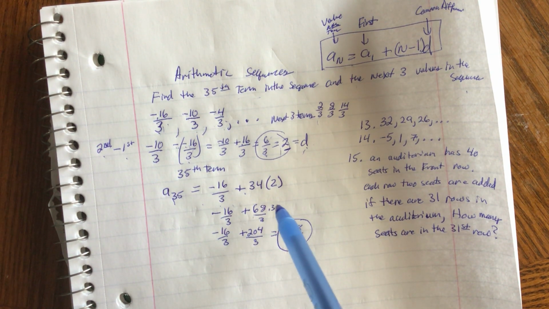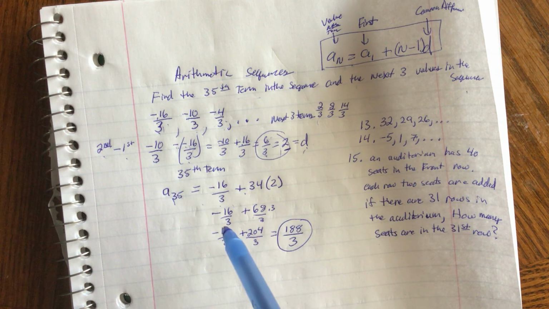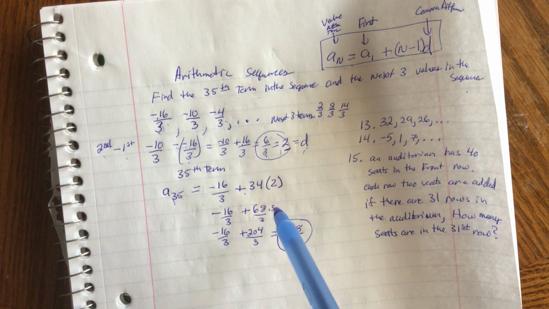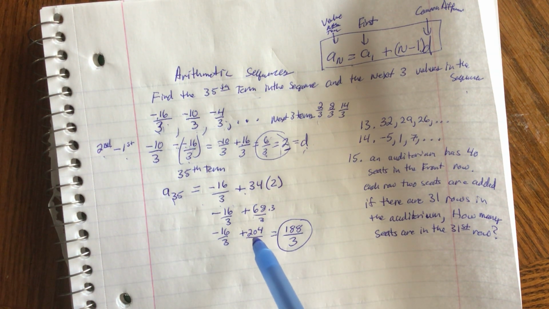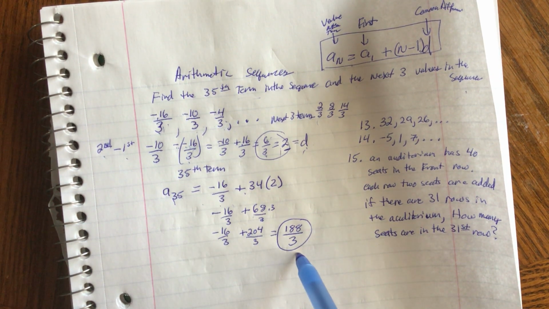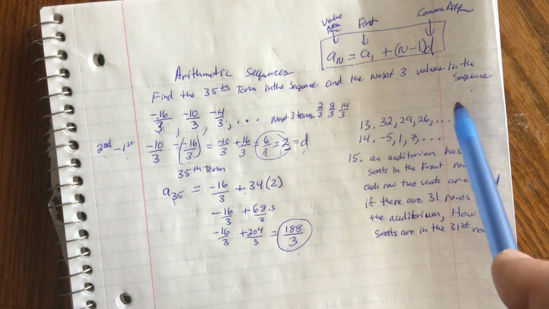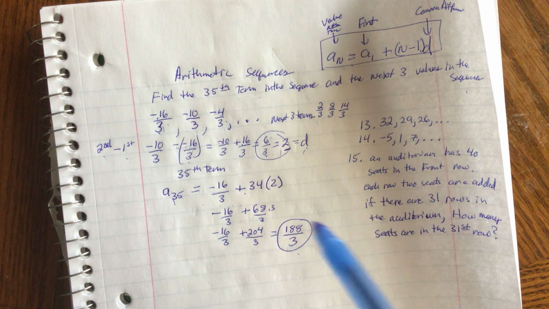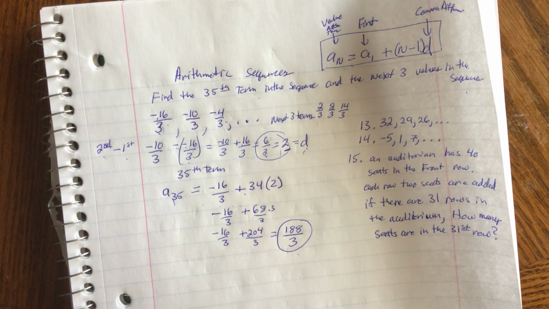Now I'm going to change that by timesing top and bottom by 3 so that I have a common denominator. 3 times 68 is 204. So I have 204 thirds plus negative 16 thirds. That's so I have a common denominator. Now I just take 204 minus 16, that's 188 thirds. That's where I'm at. So if I go out 35 terms, keep adding 6 thirds every time, I'm going to end up at 188 thirds when I get to my 35th term.